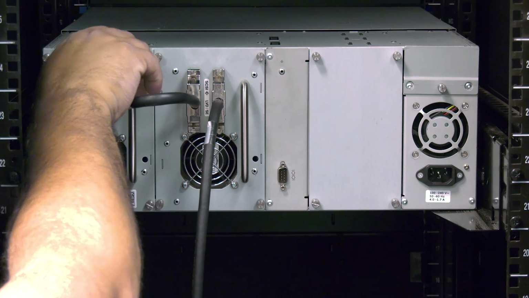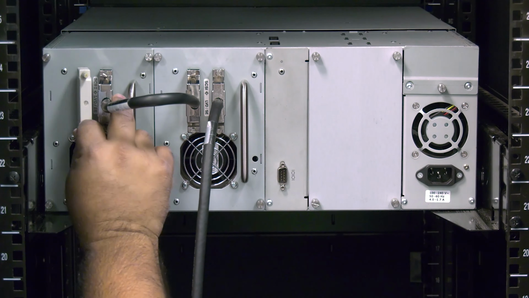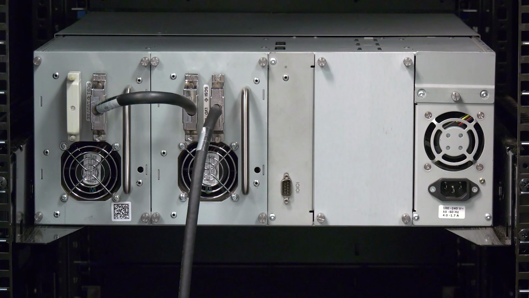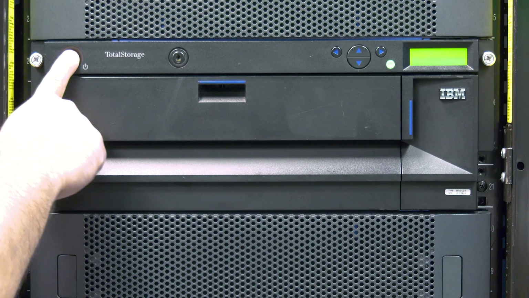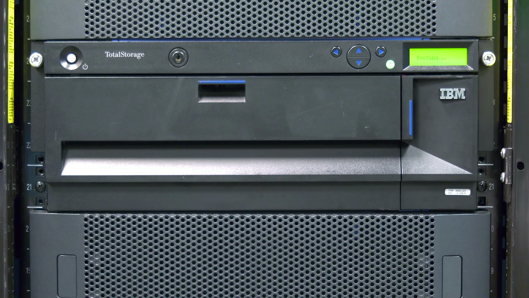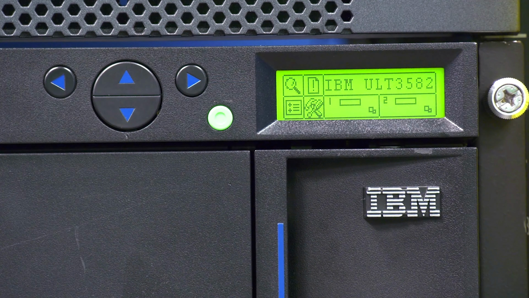Now you can reinstall the data cable and/or terminator into the back of the drive and then plug the power cable into the power supply and return to the front of the library. Flip the power switch on and wait for the library to initialize. This should take approximately 5 minutes. Once the display shows the main status screen of the library, the initialization is complete.